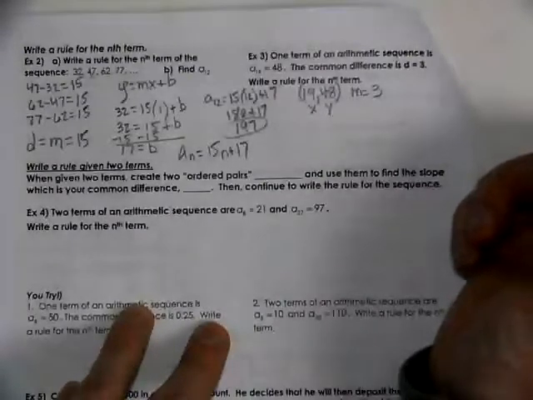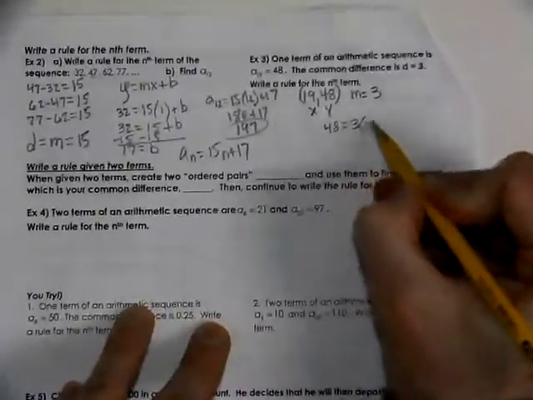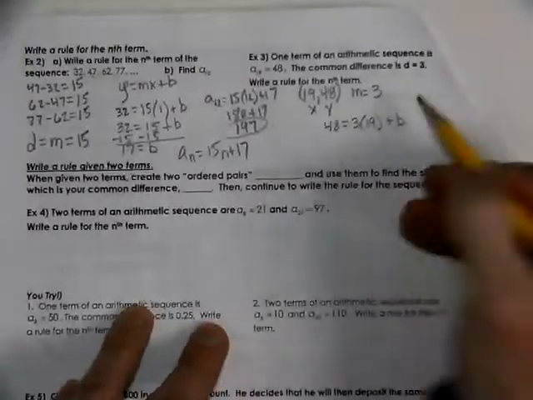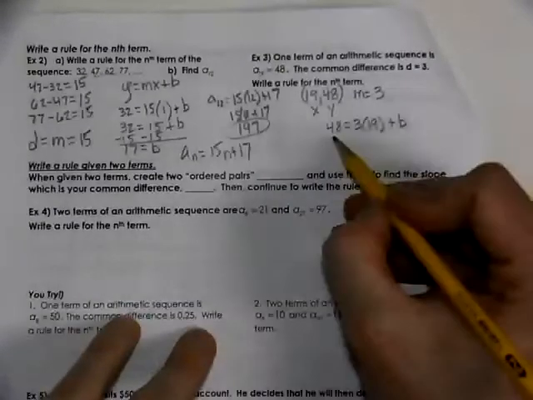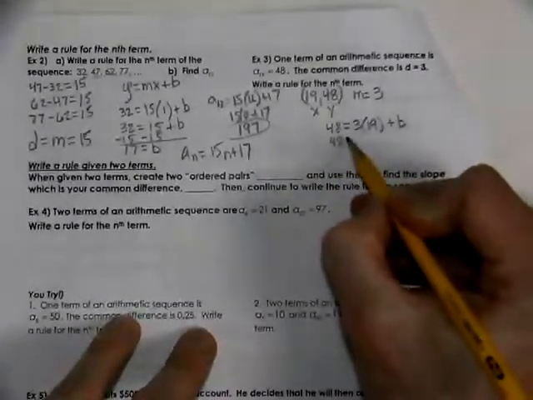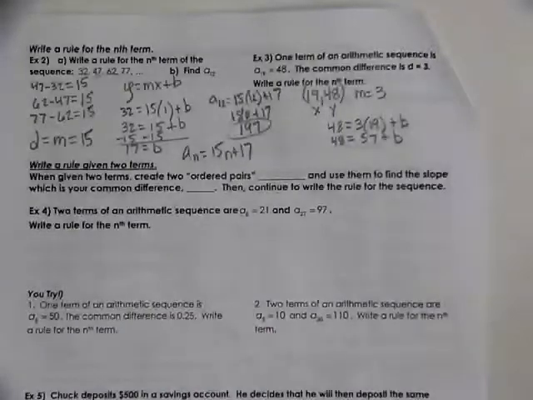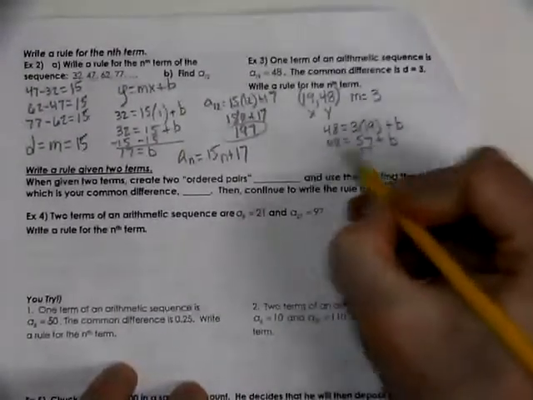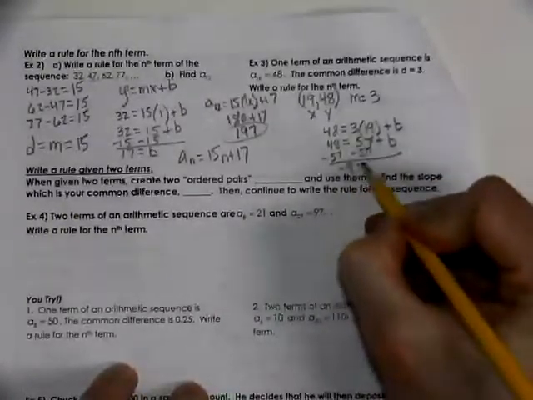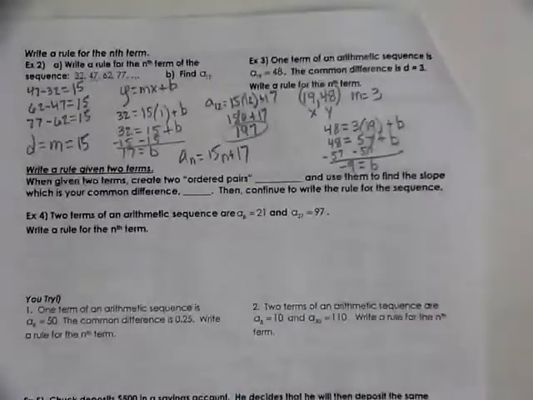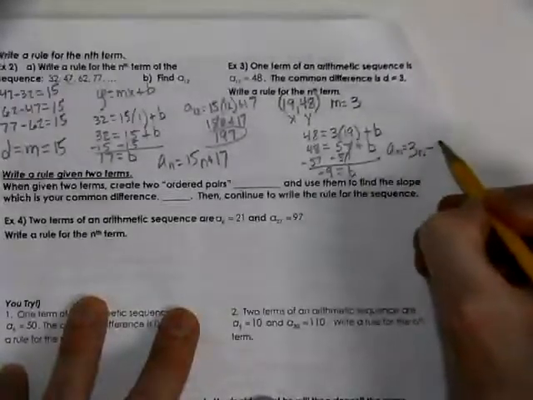So we're supposed to write a rule. So we have our point. What we don't know is where we would start this out at. So we're trying to find the b value. So we would subtract the 57, and that would give us negative 9. So our formula is going to be A of n equals 3n minus 9.